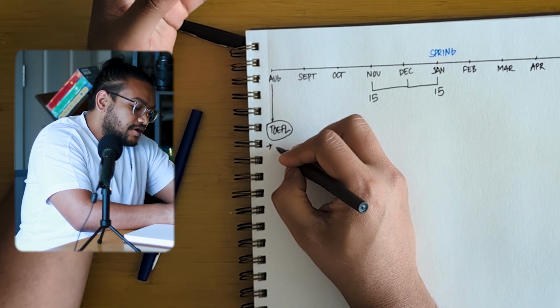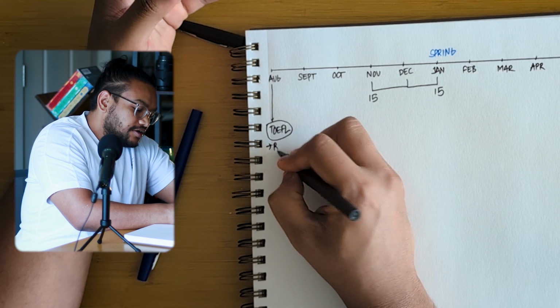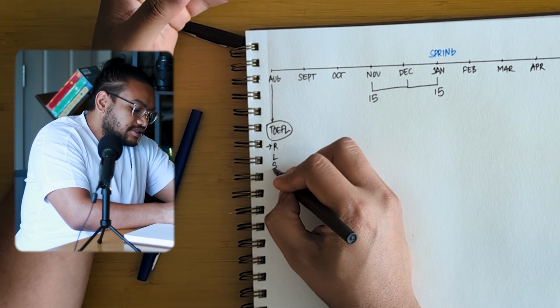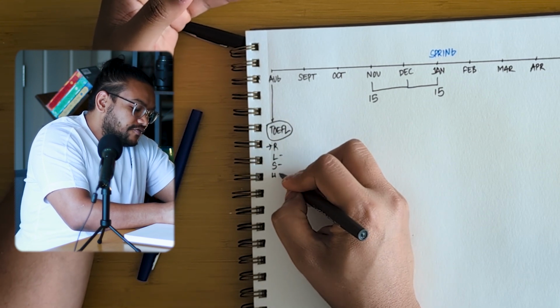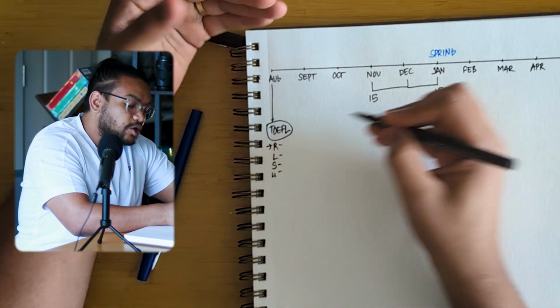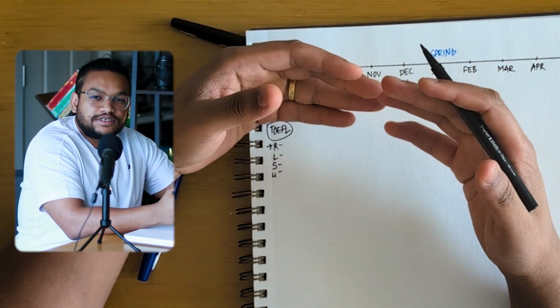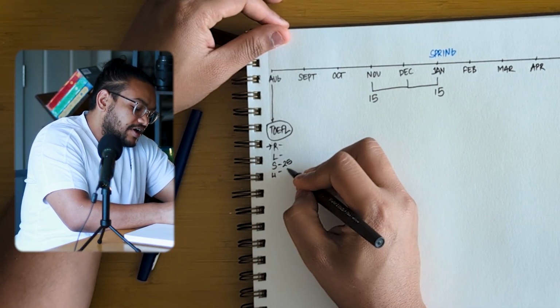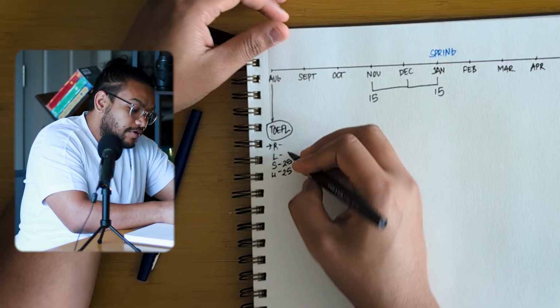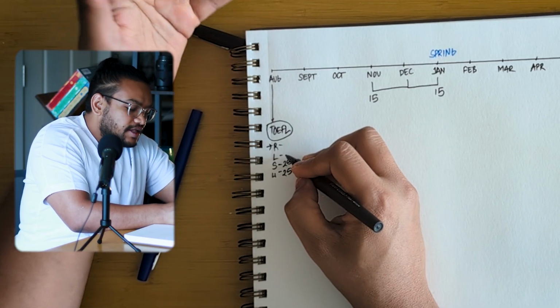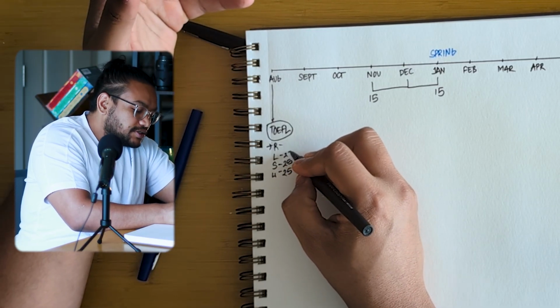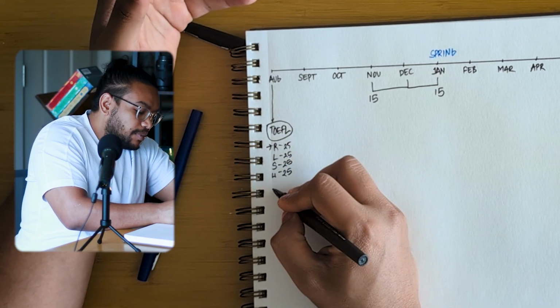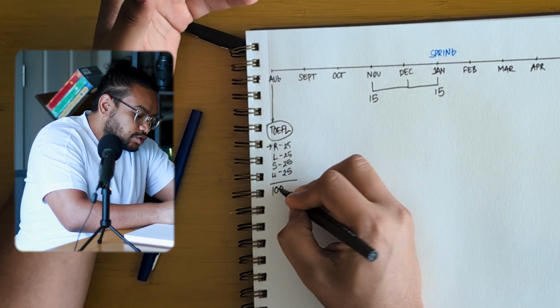So in TOEFL there are four different sections, that is reading, listening, and then speaking and writing. And if you want to get a good teaching assistantship or research assistantship, then you need to score more than 25 in the speaking and writing and listening and reading as well. So it's always better to get above 100 in TOEFL.